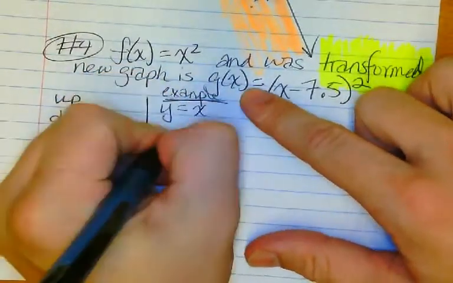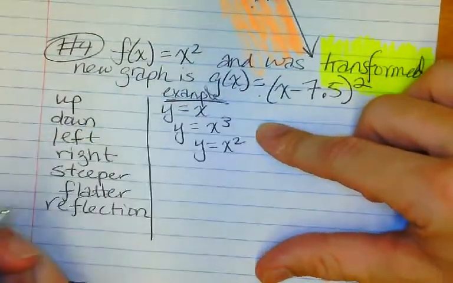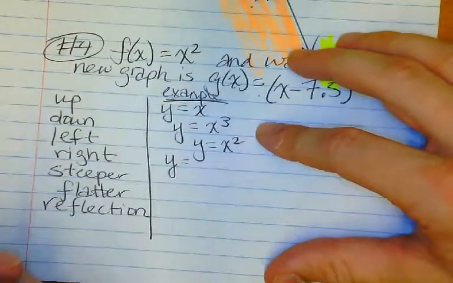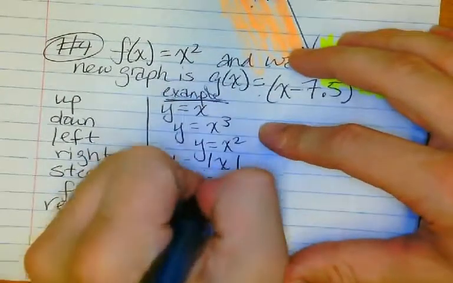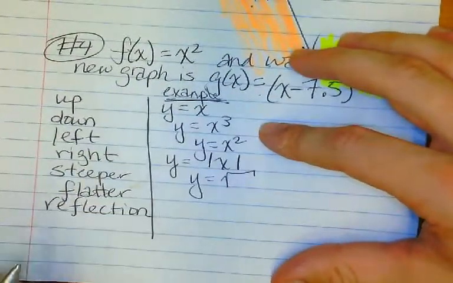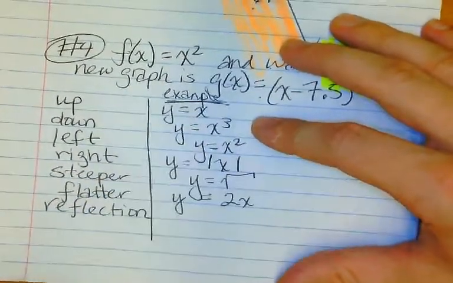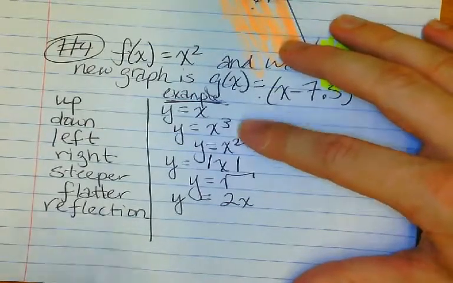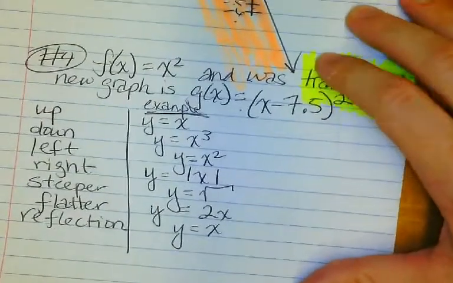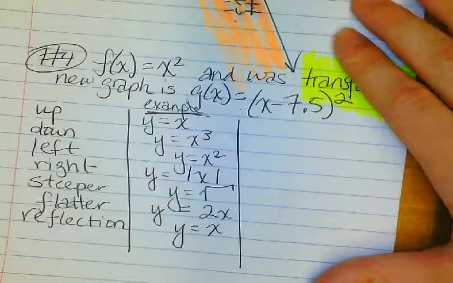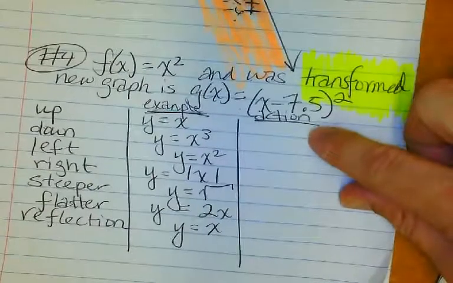Y equals x cubed, y equals x squared, y equals the absolute value of x, y equals the square root of x, y equals 2x, and then we'll end with y equals x. All right, so this one is going to say action.